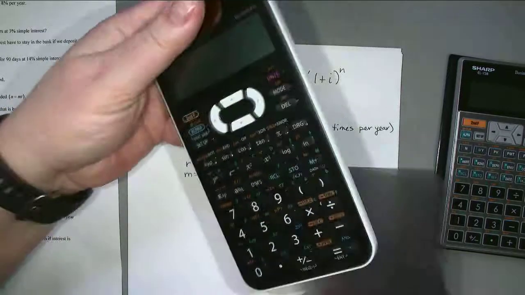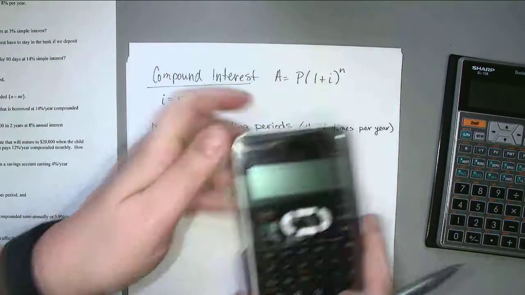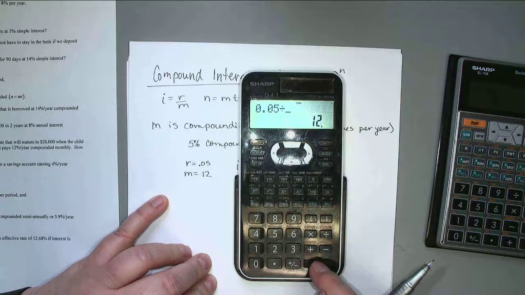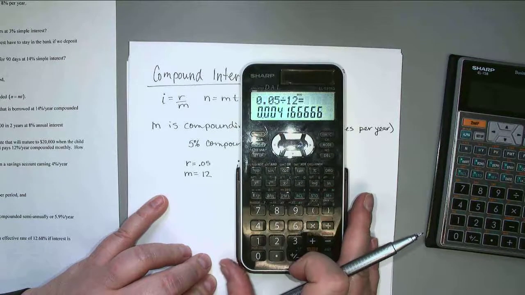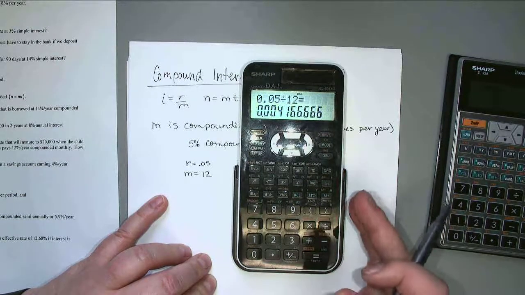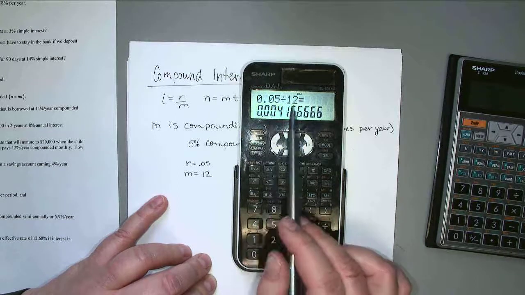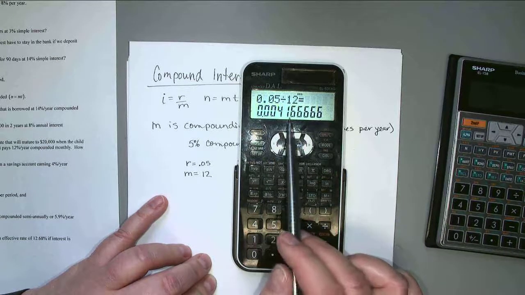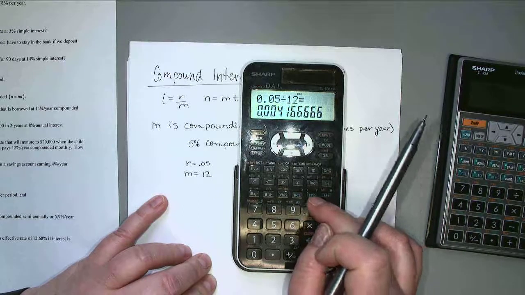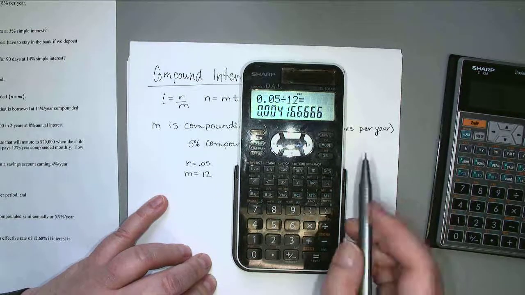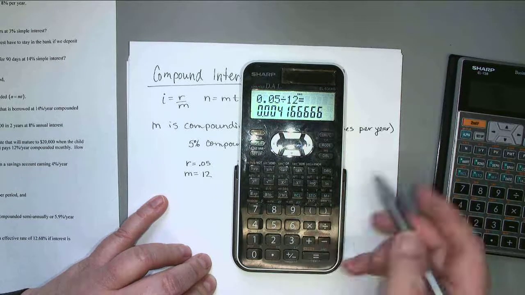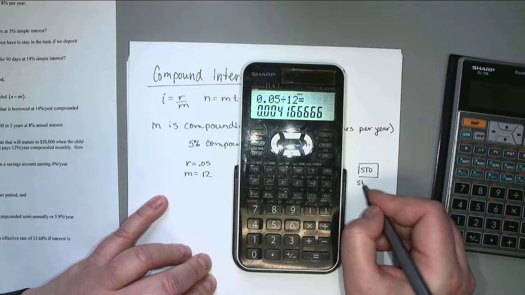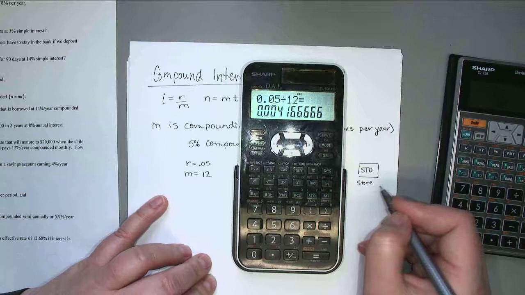Let me just show you. Actually, we might as well show you now because we'll have to do it. Do you see that that goes right across the screen? So when that happens, every time we need to type it in, we're going to leave it like 0.05 divided by 12. We're not going to round it off, but you can store this. On my calculator, there's a button right here. It says STO. STO means store. So it's going to remember.